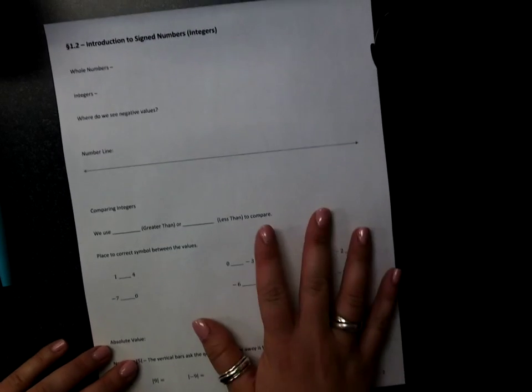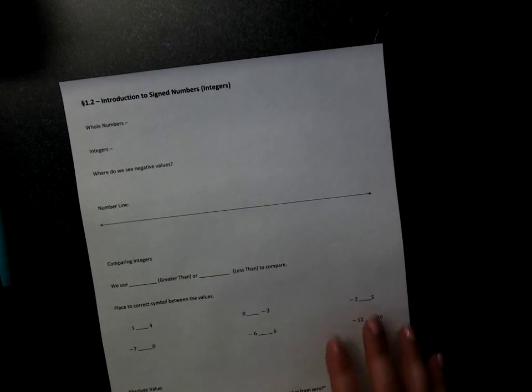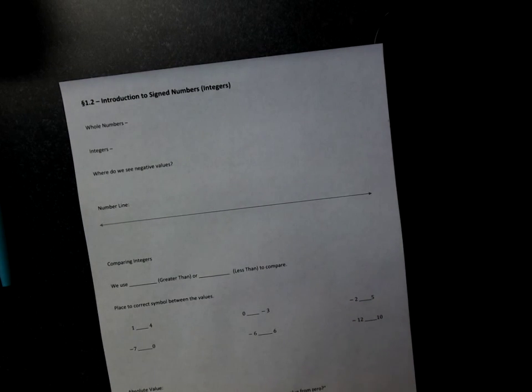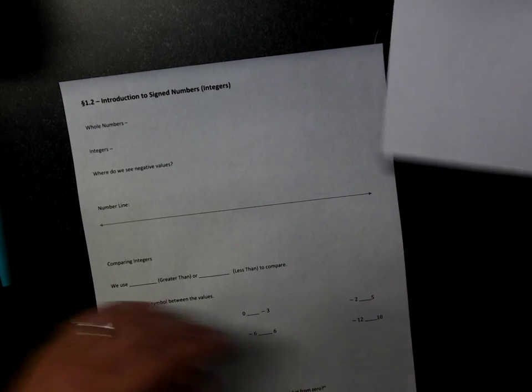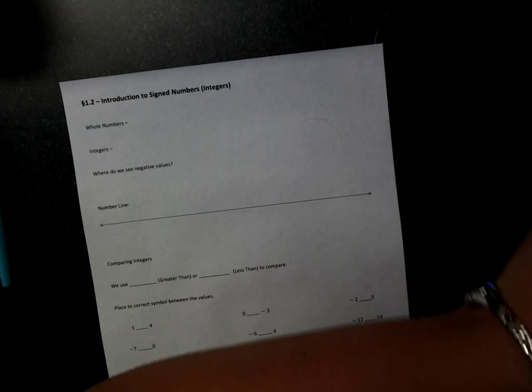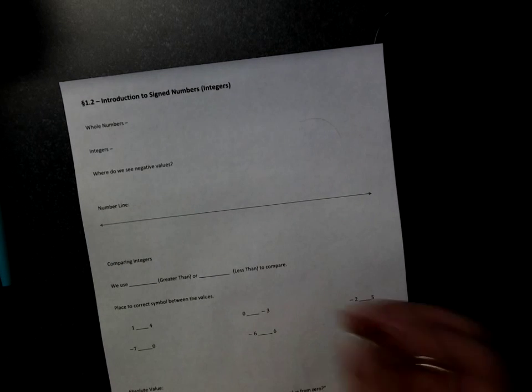The next section is about signed numbers, which is positive and negative numbers. And we have whole numbers and integers. Whole numbers have a specific definition and integers are different.